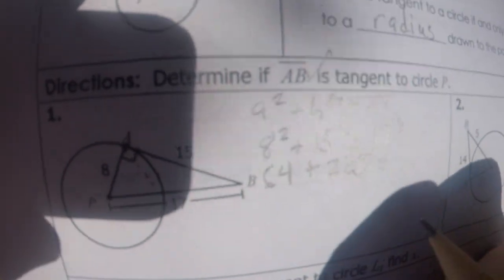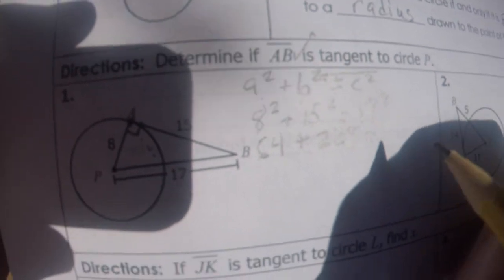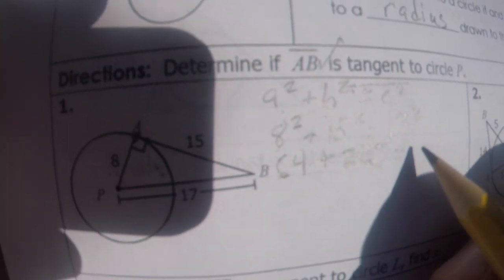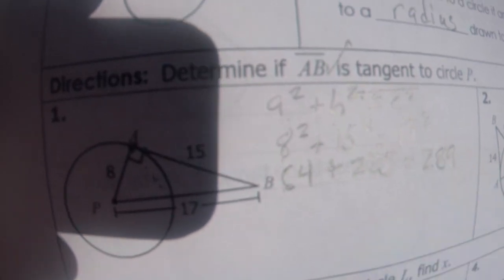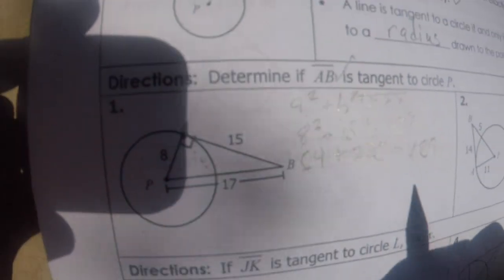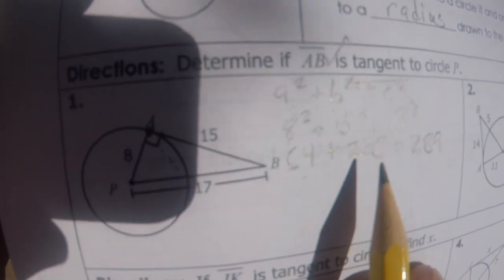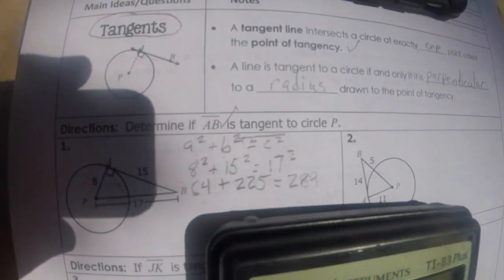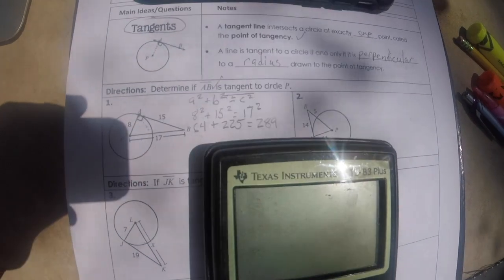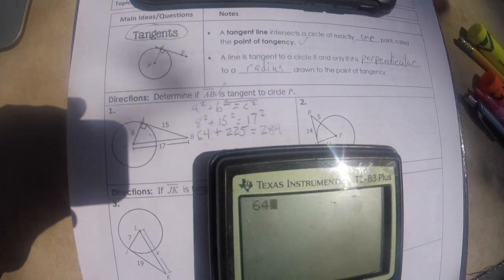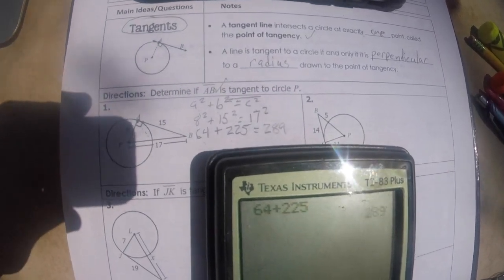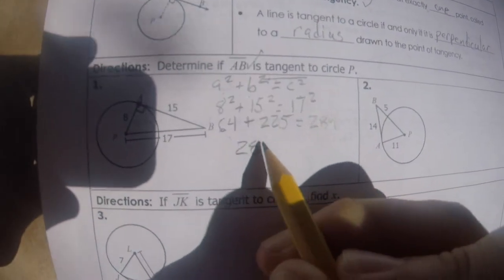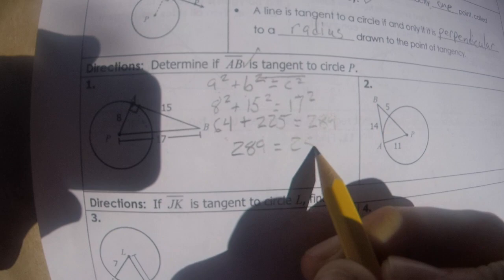And then 17 to the second power is 17 times 17, which is 289. I always forget that one. When I add these two up, 64 plus 225 is 289, so I'm left with 289 equals 289.